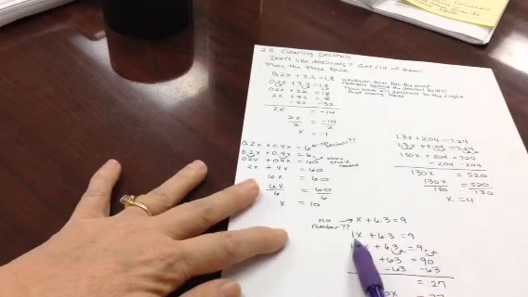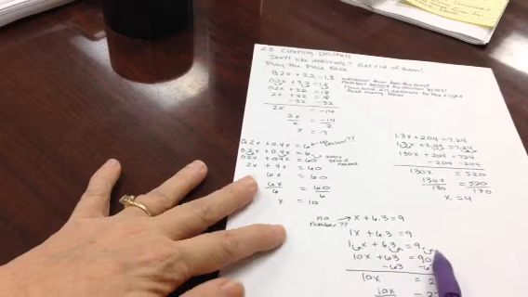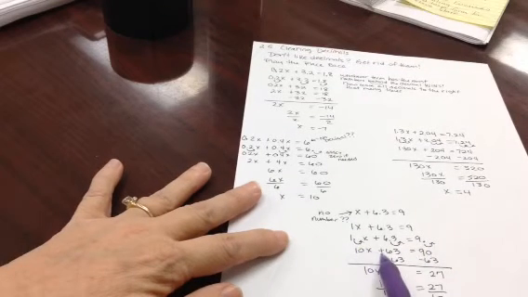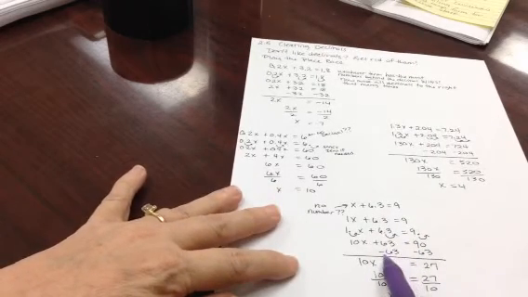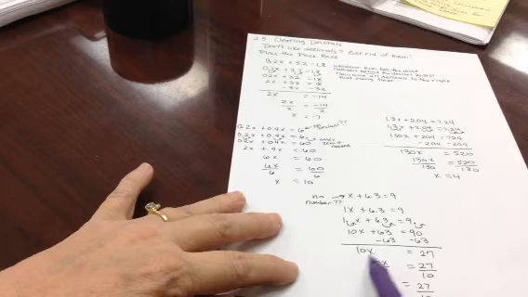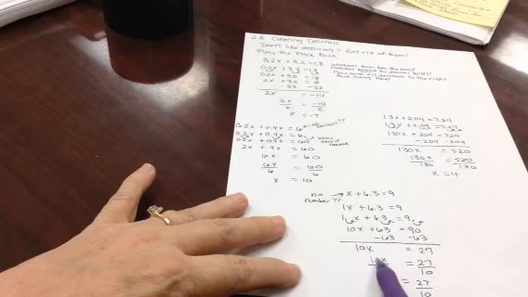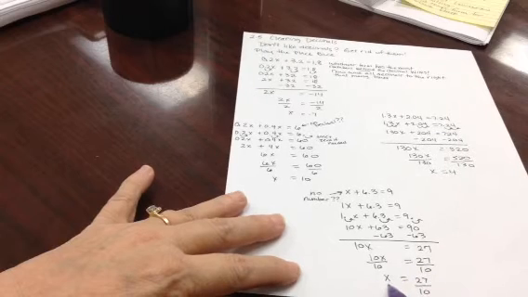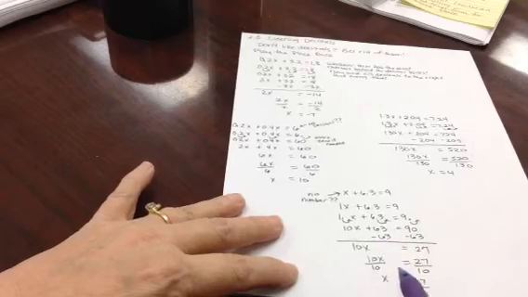Okay, and the winner is one place, so we're going to move everybody over one place to the right. So I have 10x plus 63 is equal to 90. Now I'm going to subtract 63 from both sides to make that cancel. And I'm left with 10x equals 27. Now I'm going to divide on both sides by 10 so that I can make this cancel, leaving x behind. 27 divided by 10 is my answer. I can plug that in to see if it works.